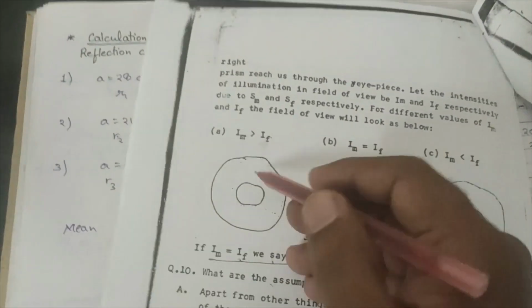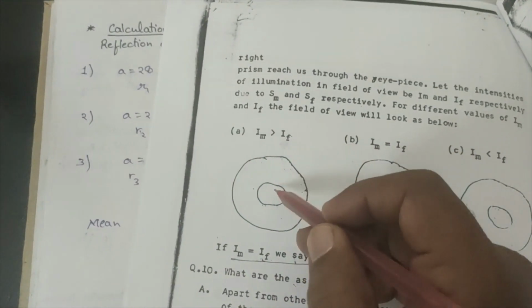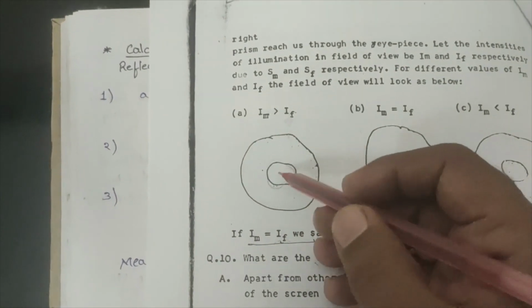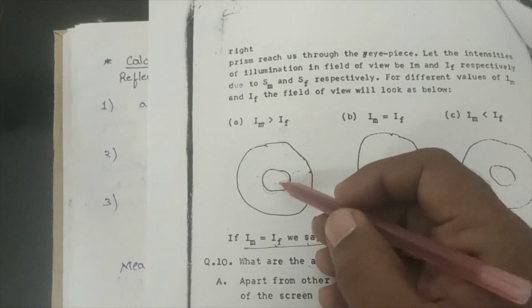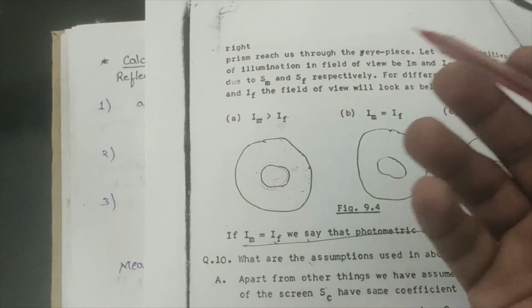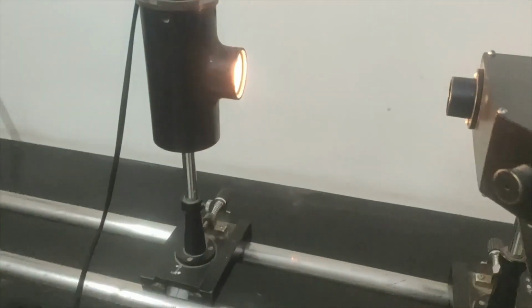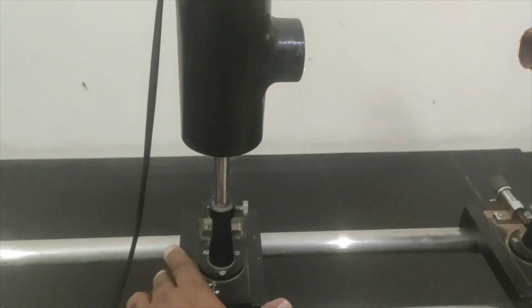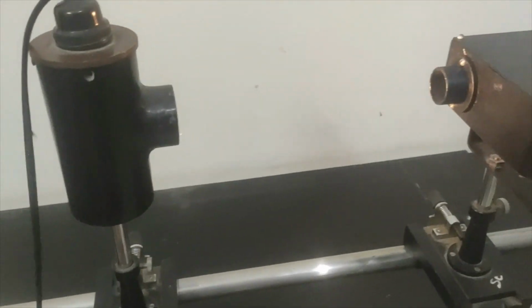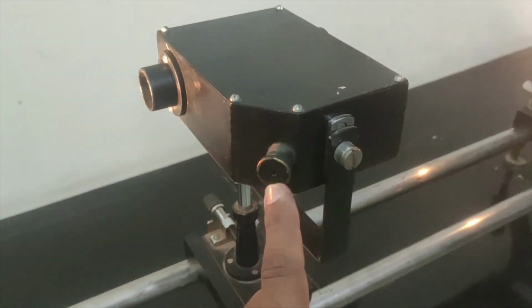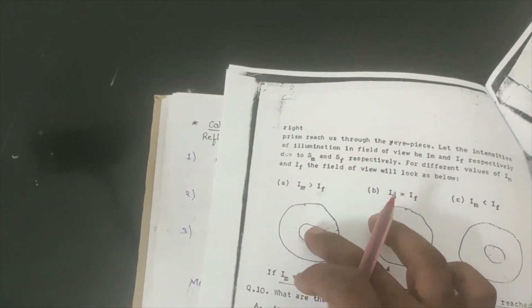You will see two circles, one outer circle and one inner circle. One is darker or the other is darker; these two circles are going to have different brightness. So by moving this SM movable source, what you have to adjust by looking into this eyepiece is that the two circles I am seeing must have the same intensity of color.